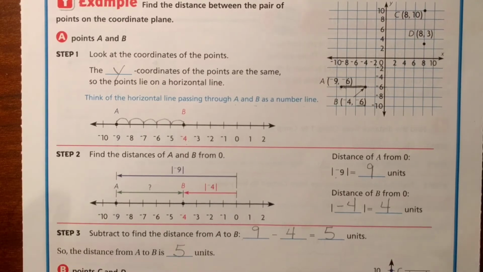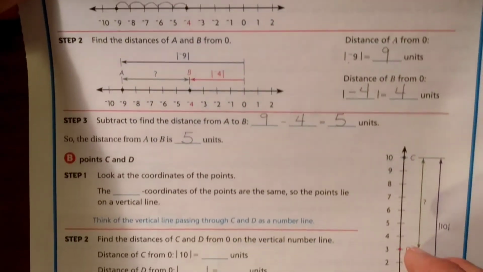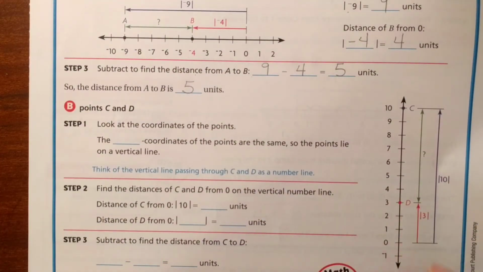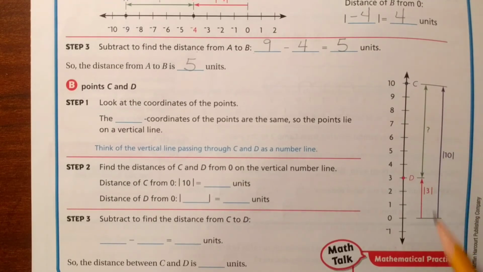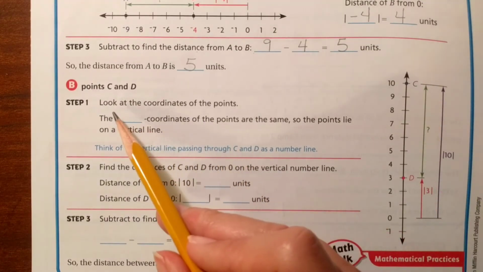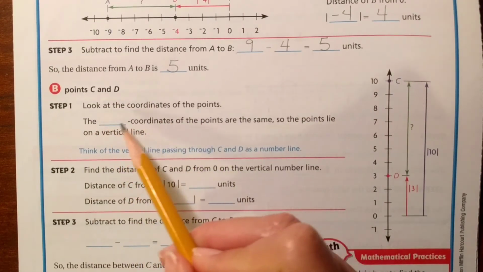All right, points C and D are a little different because we're working vertically this time. But that's the only difference. All right, look at the coordinates of the points.